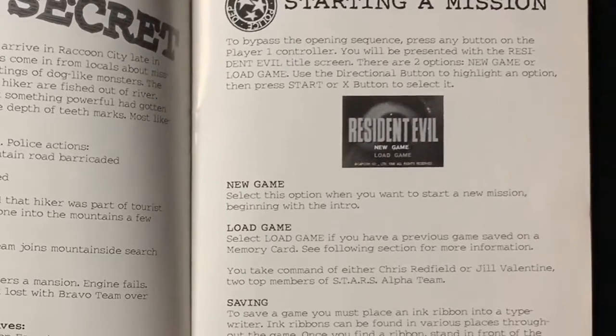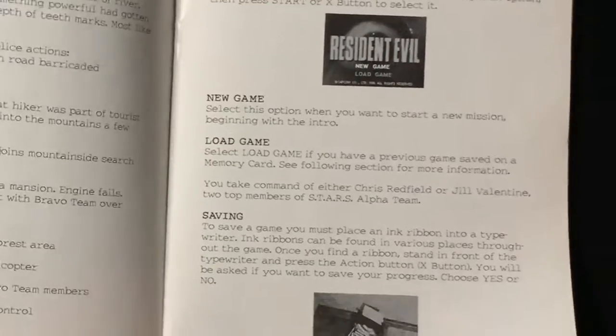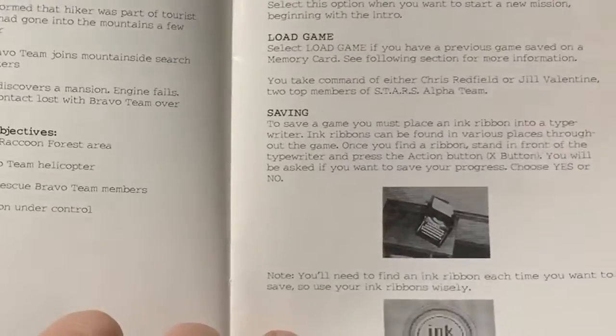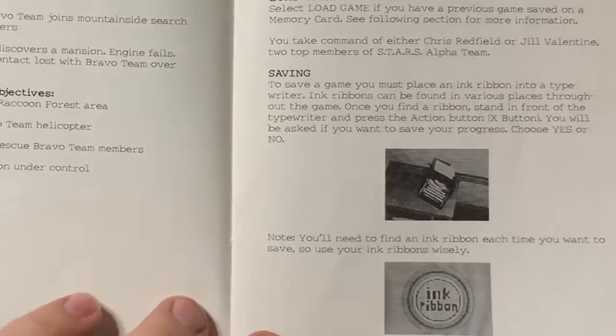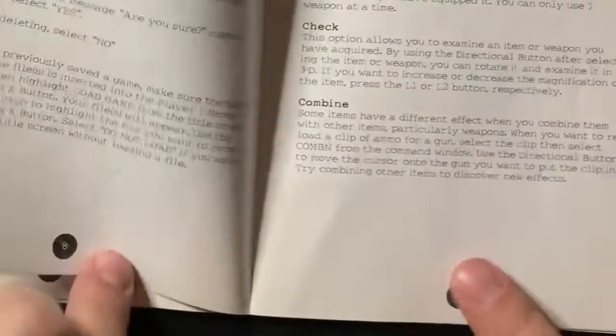This highlights more about actually starting a mission and how to bypass the actual initial screen opening sequence, new game, load game, and saving, which is highlighting the ink ribbons and the actual typewriters in the game.